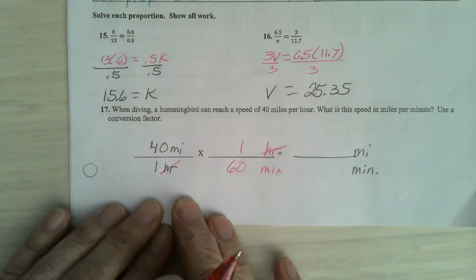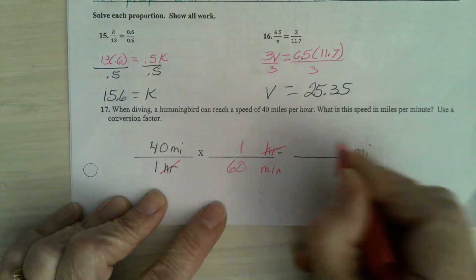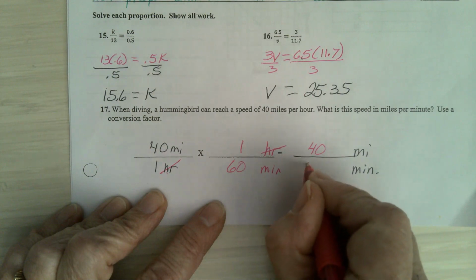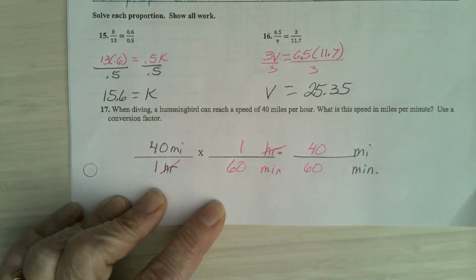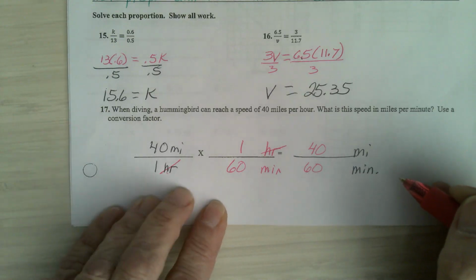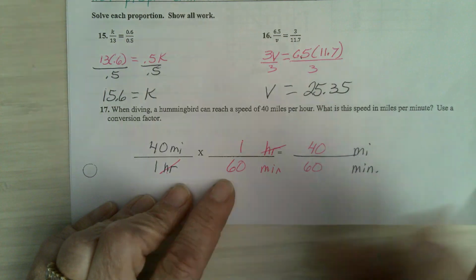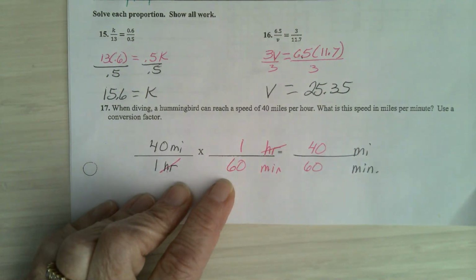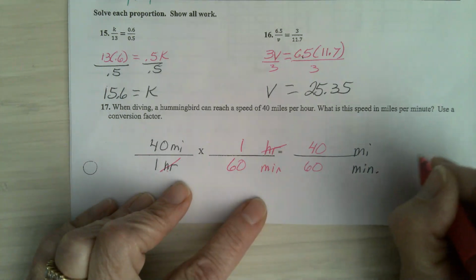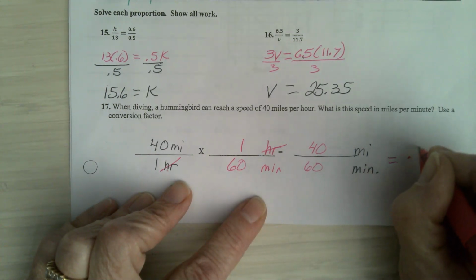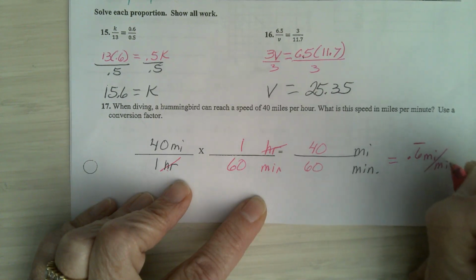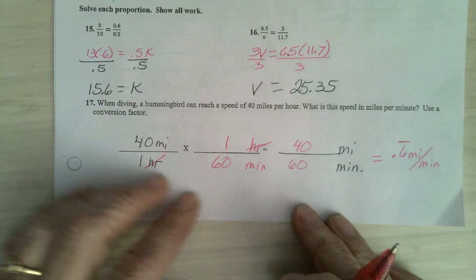Now, 1 hour is how many minutes? 60. So when you multiply through, you're going to end up with 40 over 60, but we have to get miles per minute. So to get the answer, you're going to have 40 divided by 60, and 40 divided by 60 gives you the answer 0.6 repeating miles per minute. Okay? Any questions?